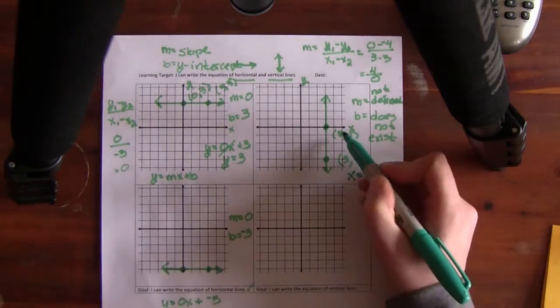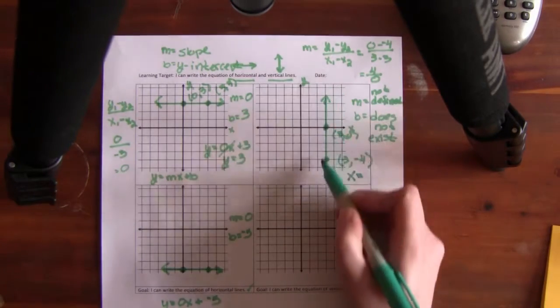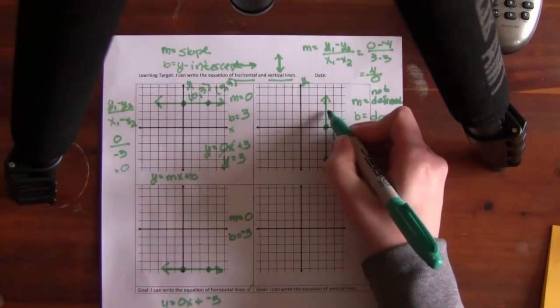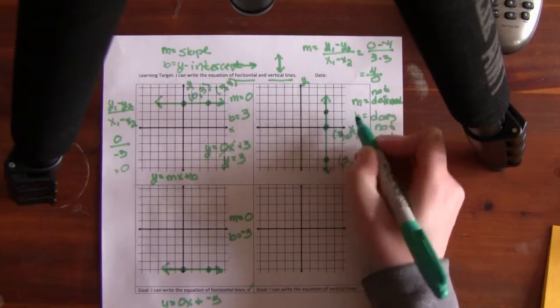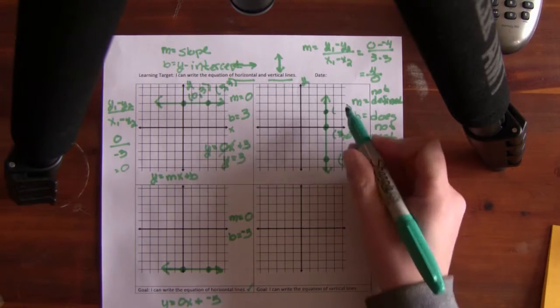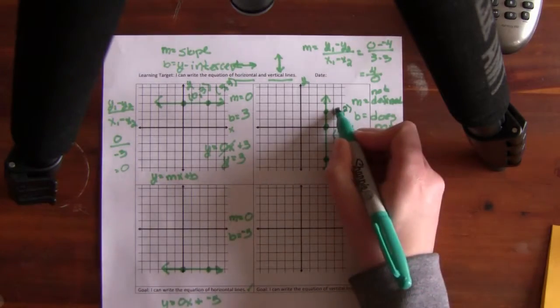If you notice, any point along this line, although the y value is changing, x is always going to be the same. If I put a point here, my y value is not going to be 0, it's not going to be negative 4, it's changing, but x is still going to be 3.